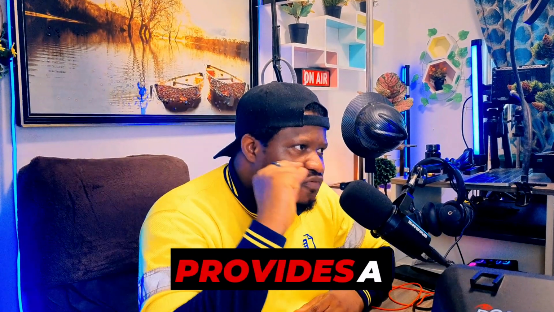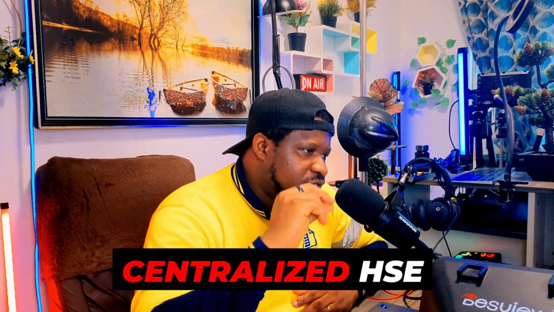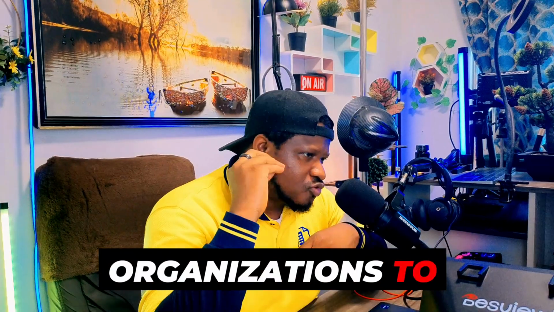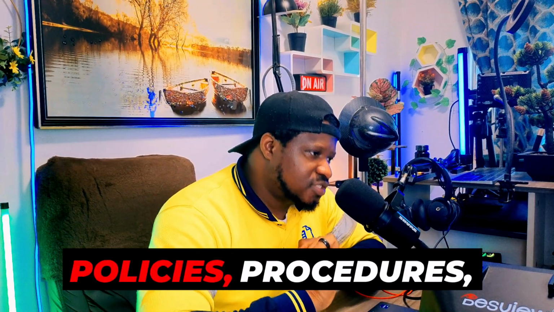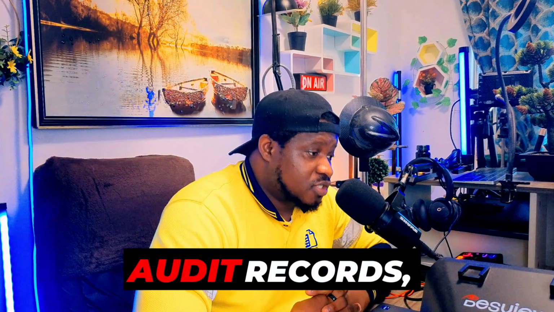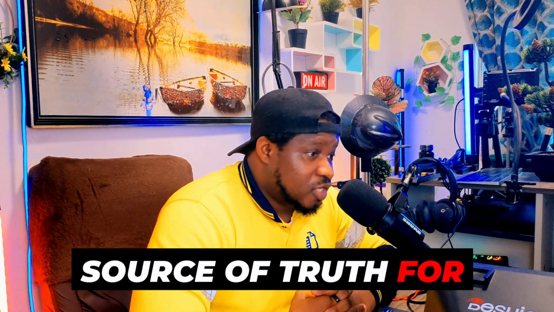SharePoint also provides a centralized HSE document management system. Let's get into it. SharePoint allows organizations to create structured document libraries for policies, procedures, work instructions, method statements, emergency response plans, audit records, inspection checklists, and compliance registers. This creates a single source of truth for HSE documentation.